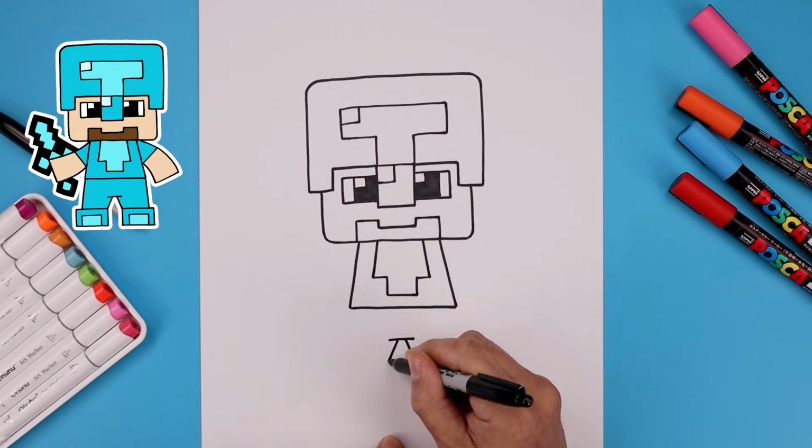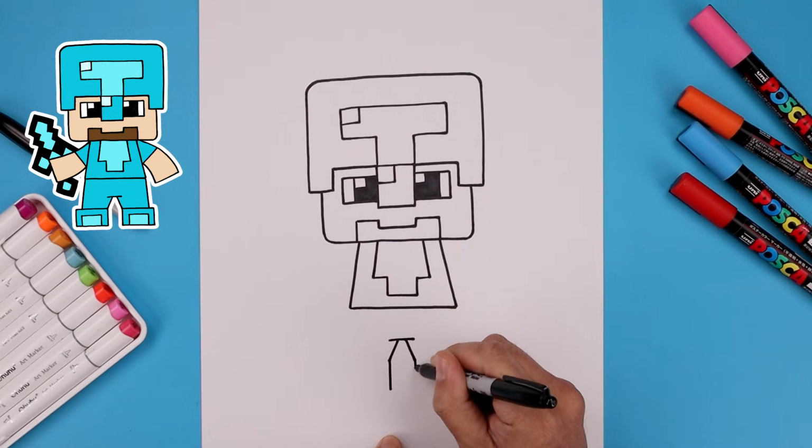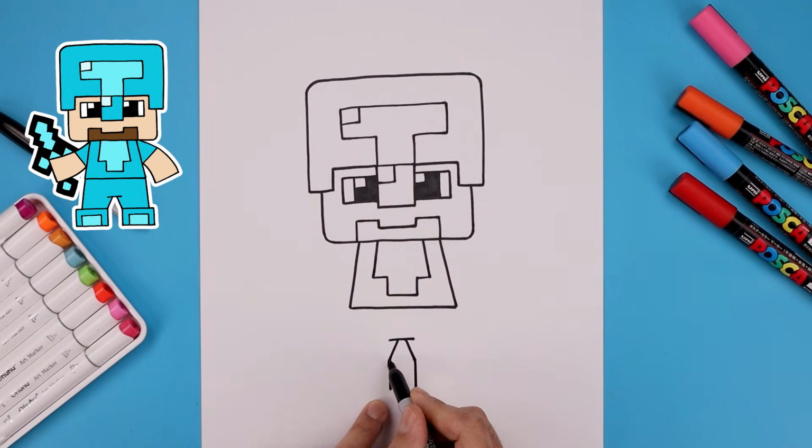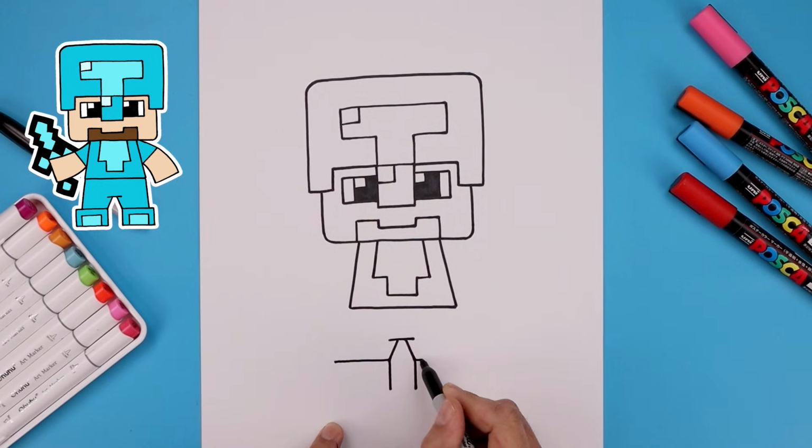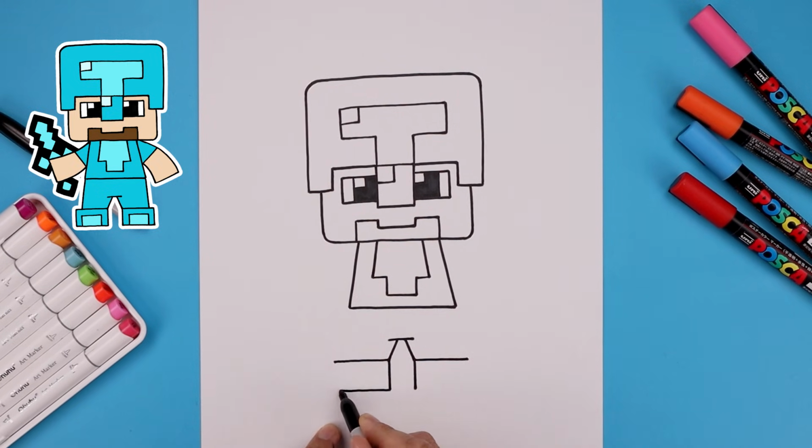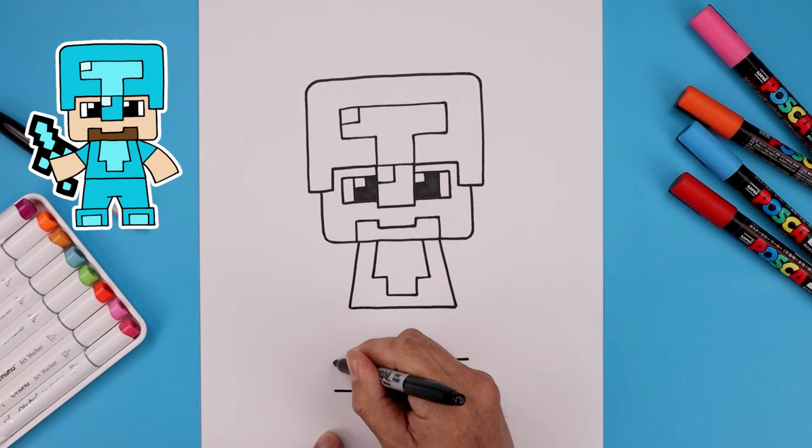Let's come straight down across the inside of the feet. And then from the top and bottom, we draw a straight line going all the way across towards the outside of the feet. Let's go to the bottom and do the same thing. And we'll close off the outside.